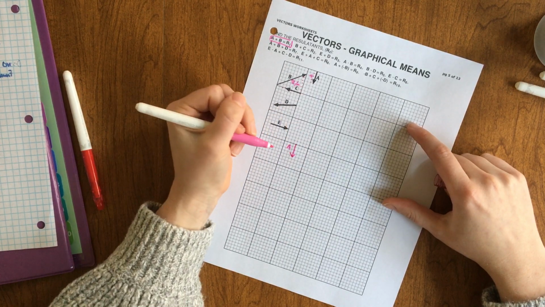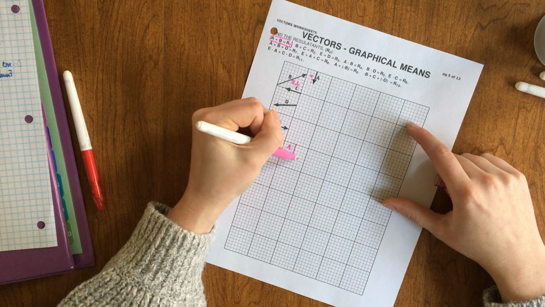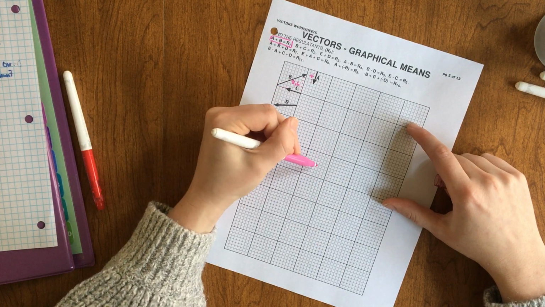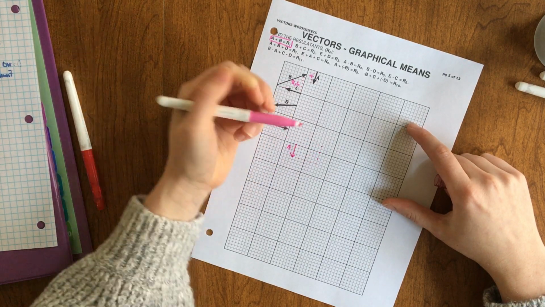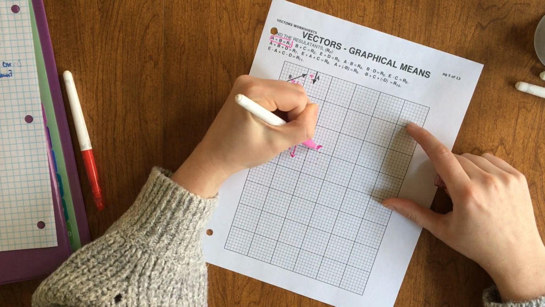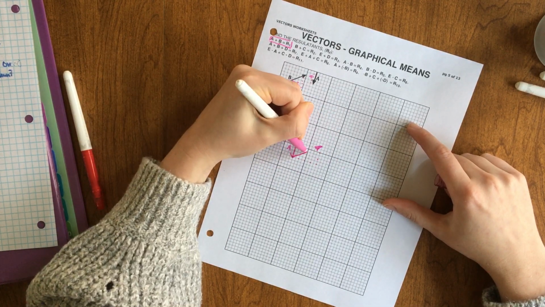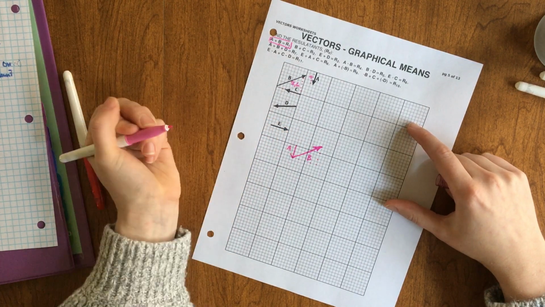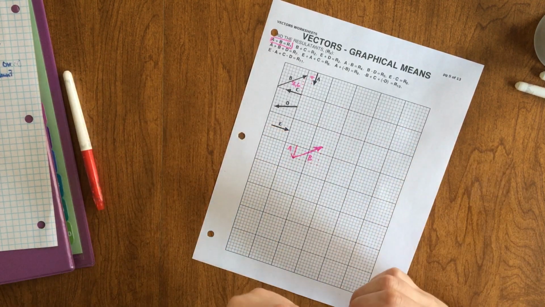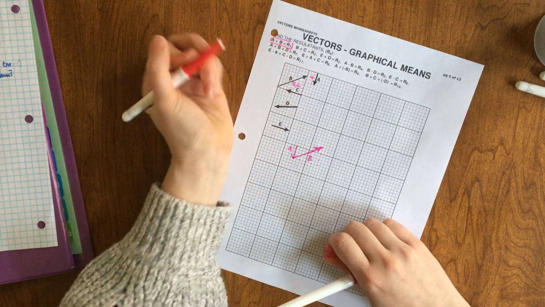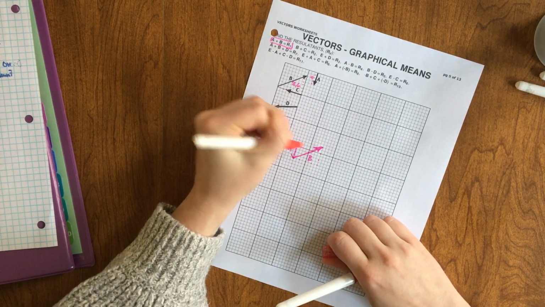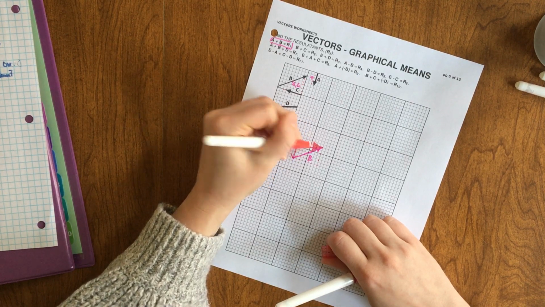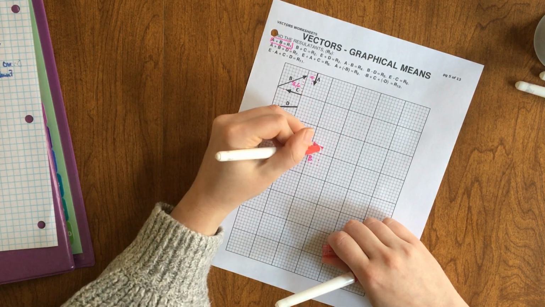So we're starting here now, and I have to go over 8. So that'll be 2, 4, 6, 8. And then I have to go up 6. 2, 4, 6. So this is where vector B will end. That's the end of B, and here's what B looks like. If you want to use a ruler to make it look prettier, that's cool. You can. So I have A, then B, and then I'm going to draw the resultant. I'm going to draw that in red just to make it really clear. So we started here, we ended here, and that means that our resultant, R1, points in that direction.